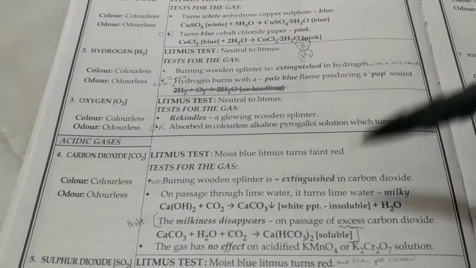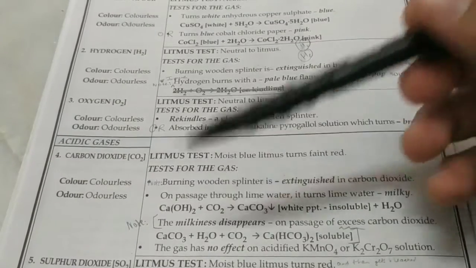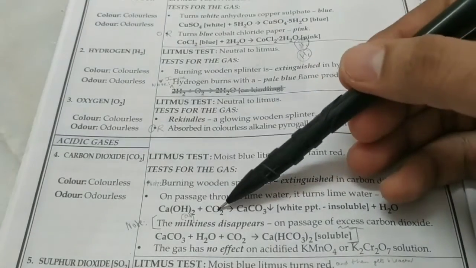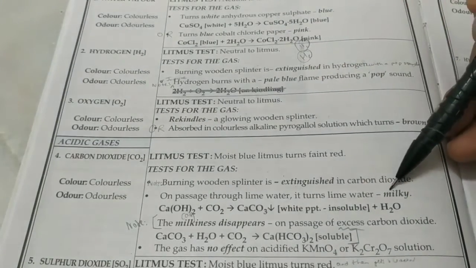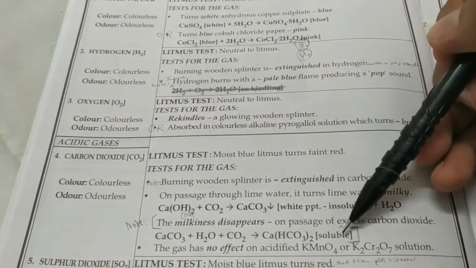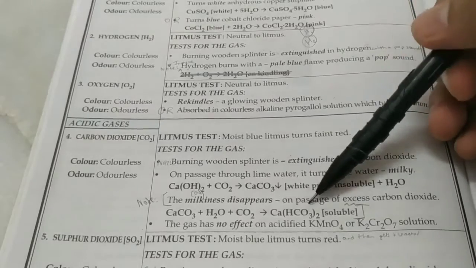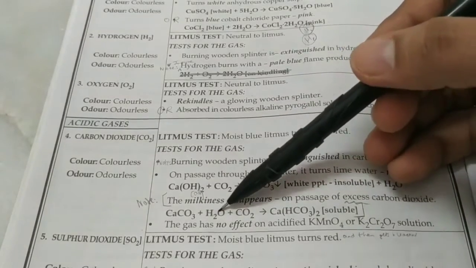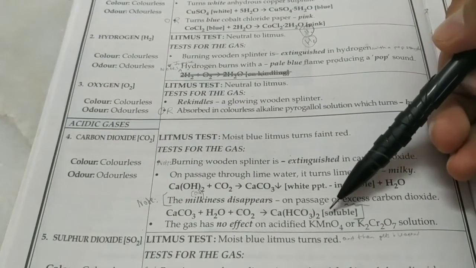And the reaction is that lime water, which is nothing but calcium hydroxide solution, so we should write in brackets aqueous, plus carbon dioxide gas gives you a white precipitate of calcium carbonate, which turns the lime water milky. Now there is a note, some extra information which you need to know. This milkiness, that is this white precipitate, disappears on passage of excess carbon dioxide, because this white precipitate reacts with water and carbon dioxide to form calcium bicarbonate, which is soluble, and the milkiness will disappear.